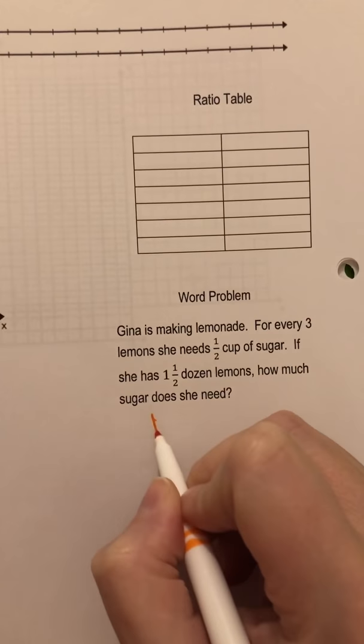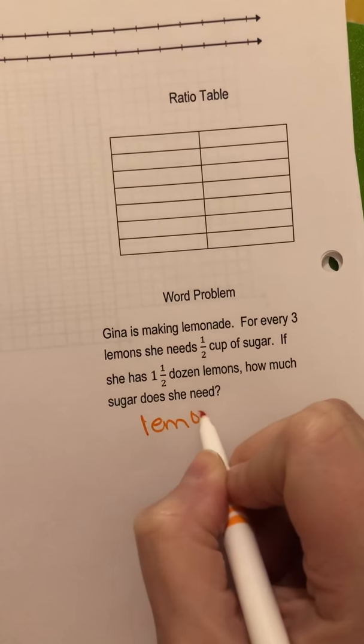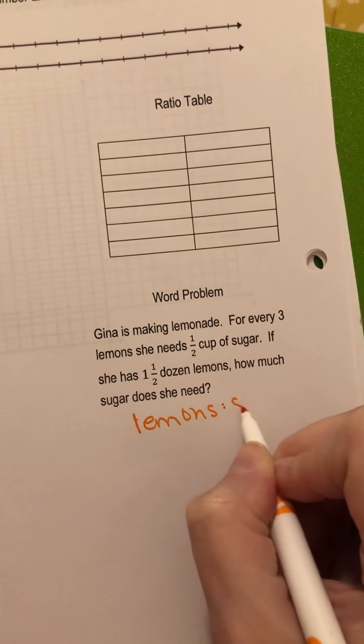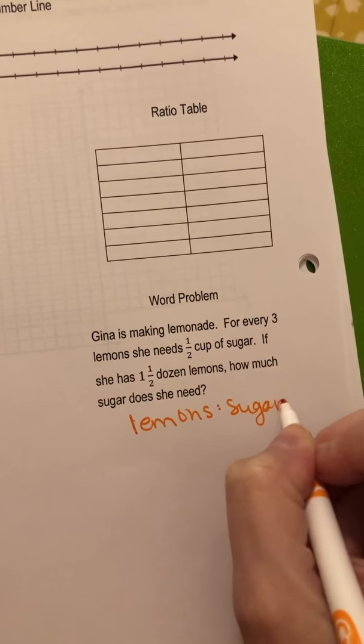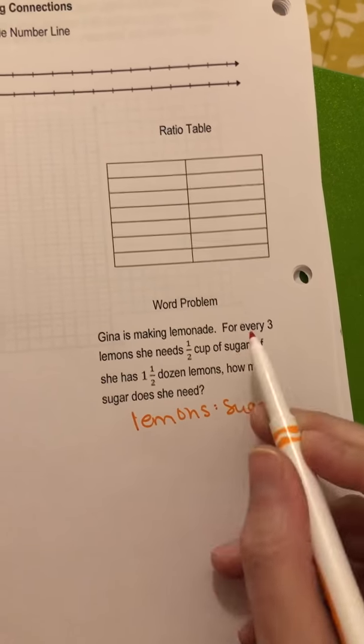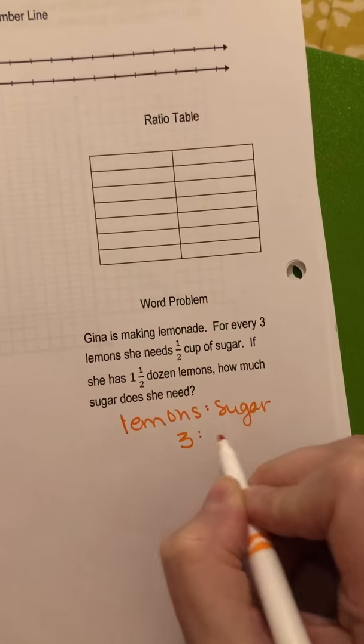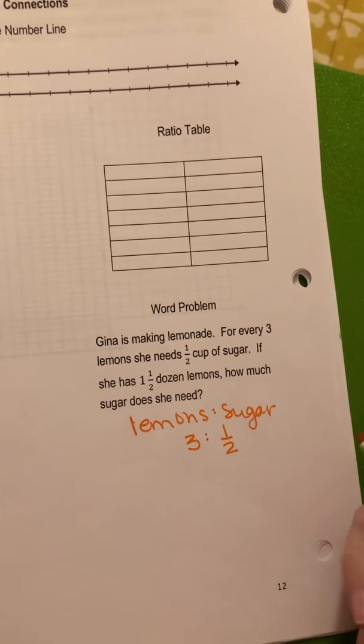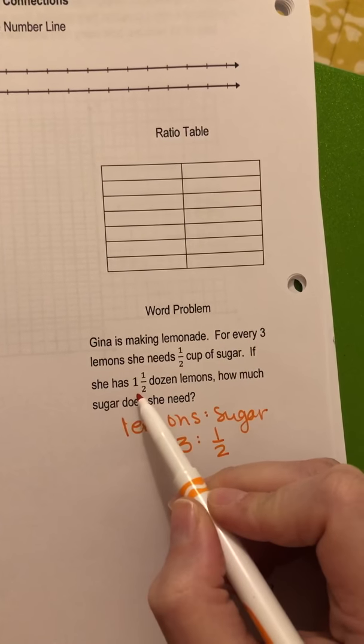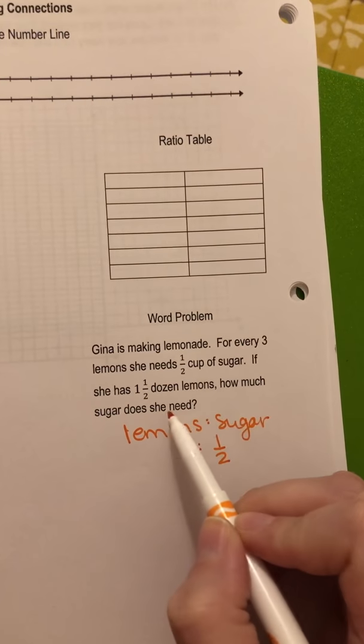So we're comparing lemons to sugar. All right, so you write that down, and for every 3 lemons, she needs a ½ cup of sugar. Okay, now if she has 1½ dozen lemons, how much sugar does she need?